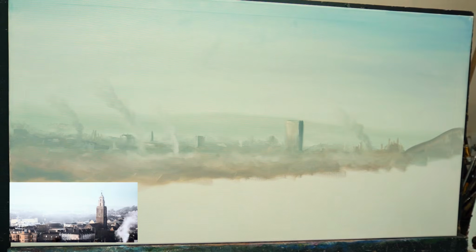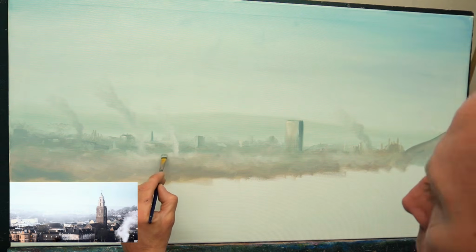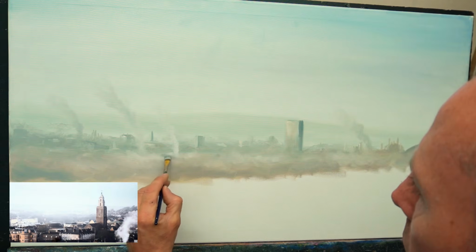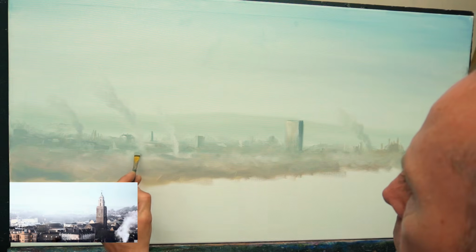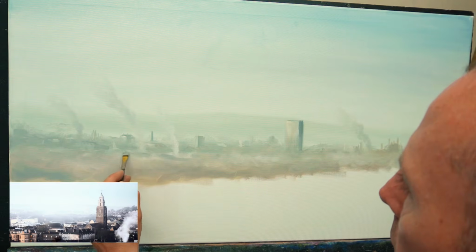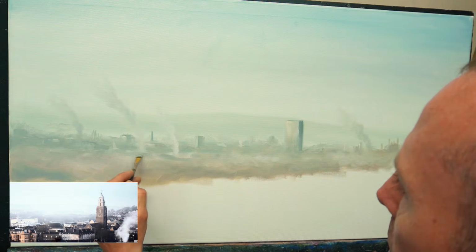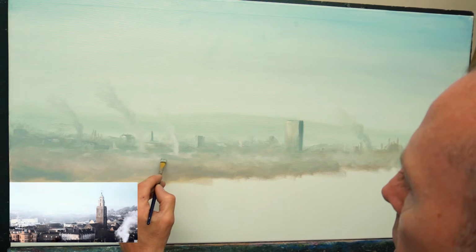So you're getting the impression then that there's little hidden rooftops here and there. And I'd suggest one or two little flat tops just poking up here and there.